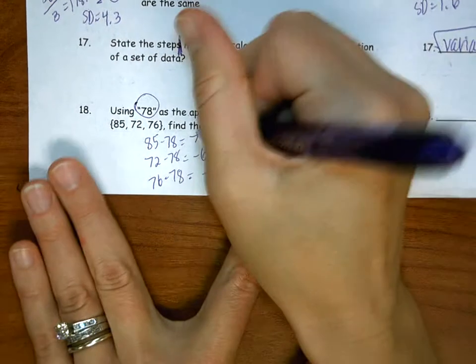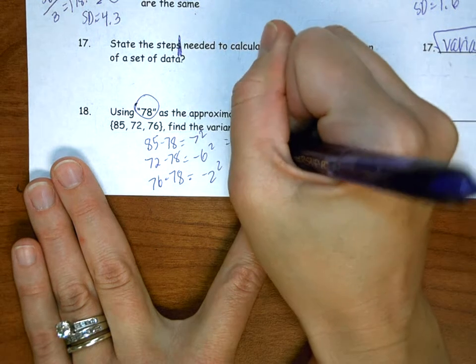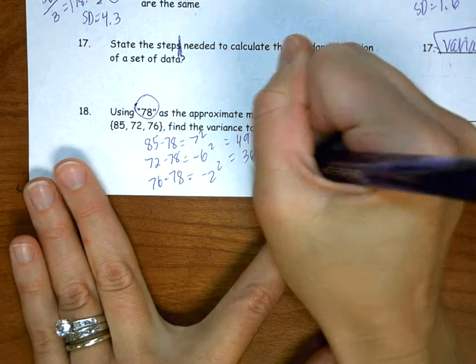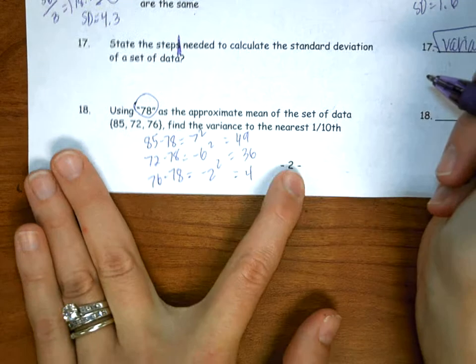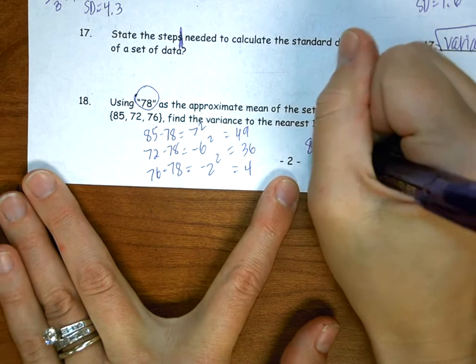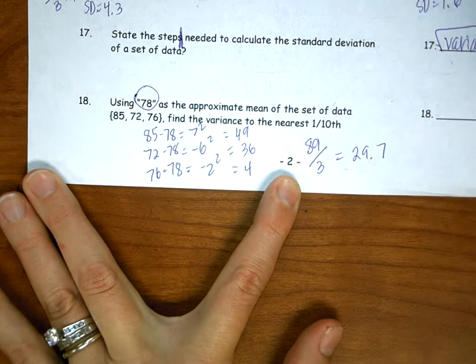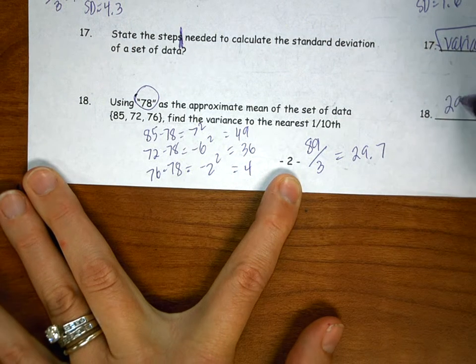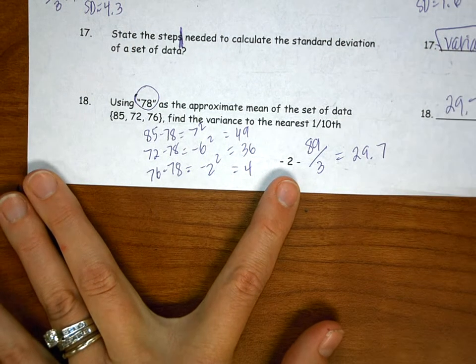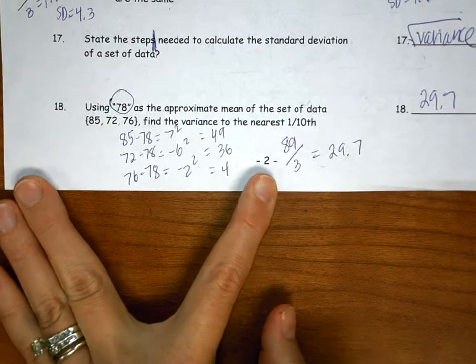We then square each of these, and we get 49, 36, and 4. In order to find the variance, I add all those up, and I get 89 divided by 3, which is 29.7. Do I take the square root of that? No, because they didn't ask for standard deviation. All right. Questions?